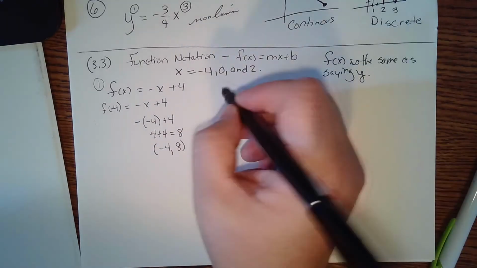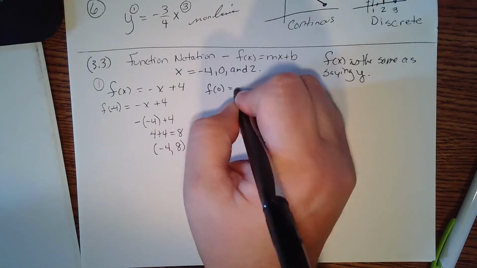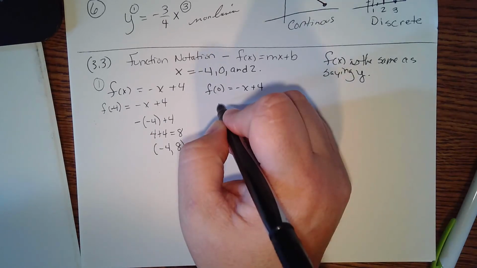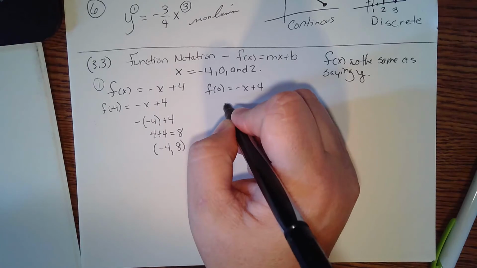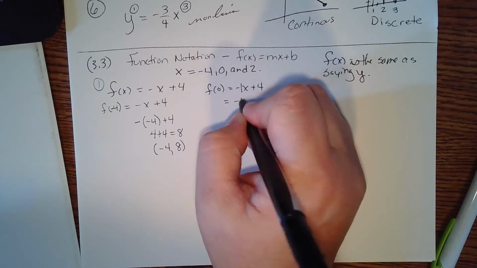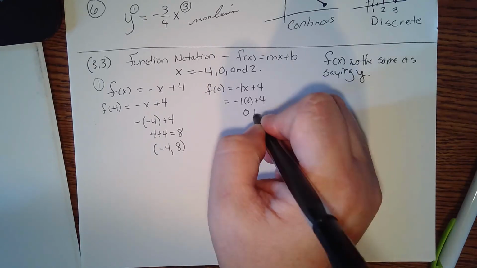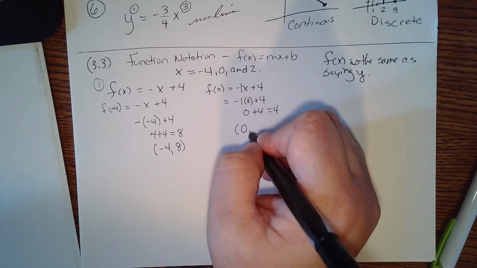Think of the second one. So f of 0. Anything that replaces into the variable times 0 is going to be 0. So negative 1, which is what's basically in front of here, times 0 is going to be 0. So 0 plus 4 is 4. So when I tell you you have 0 for x, 4 is what you have for y.